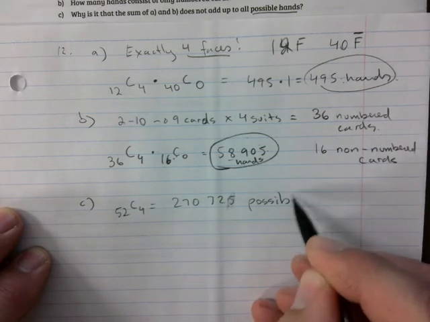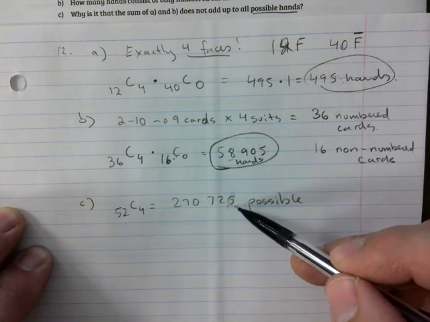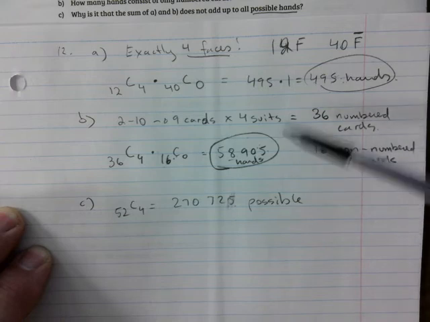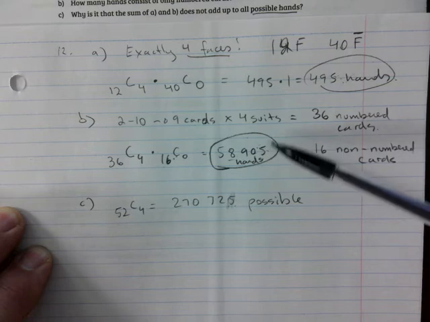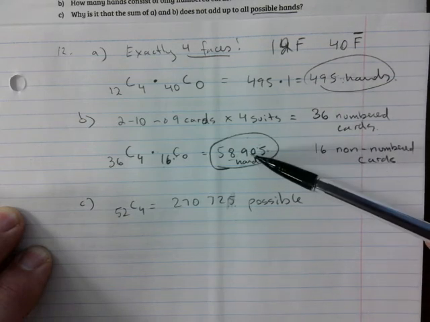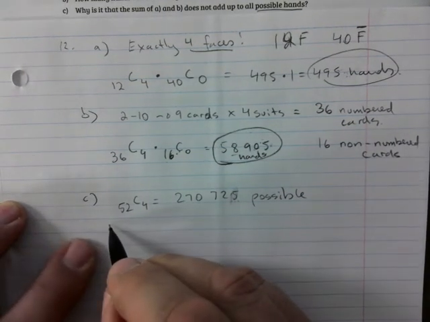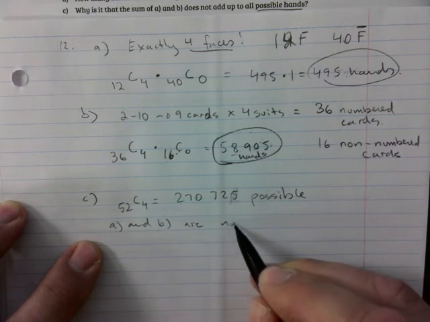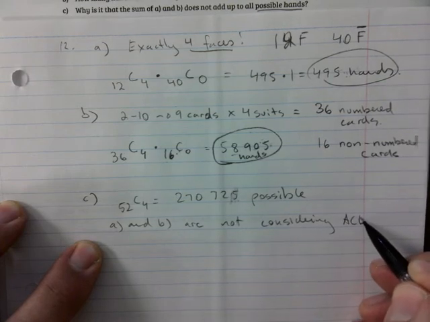You can tell that adding these up will not get you anywhere close to this, right? And so why is it that when we add these up, it's not adding up to the total? Because these are all the face cards, and these are all the numbered cards. What are we missing? The aces. We haven't included the aces. So it's just trying to get you to think a little bit. A and B are not considering aces.